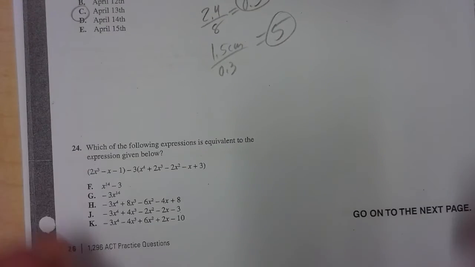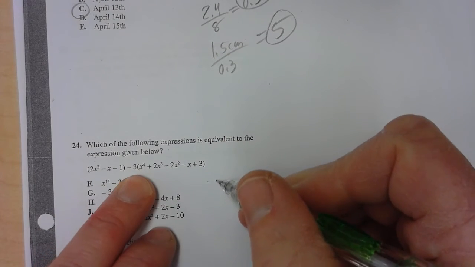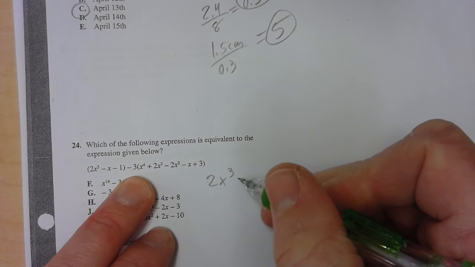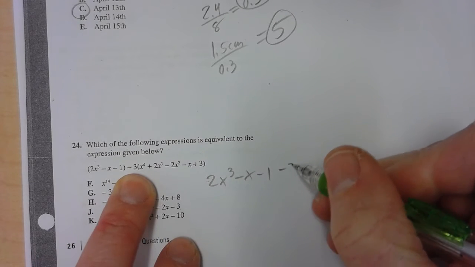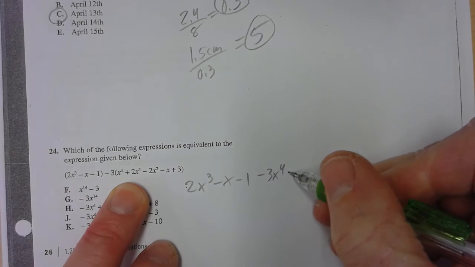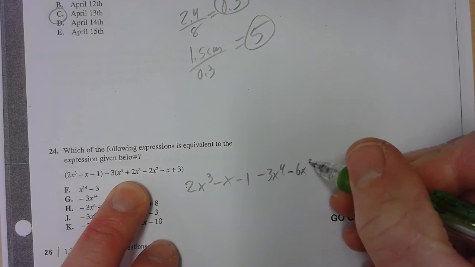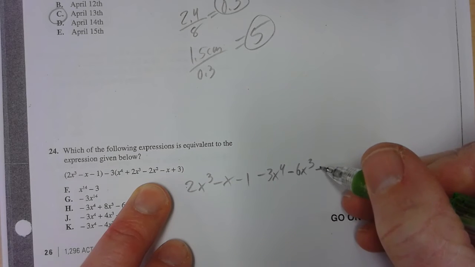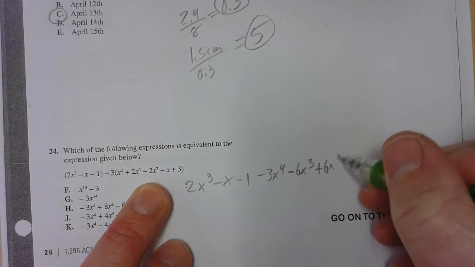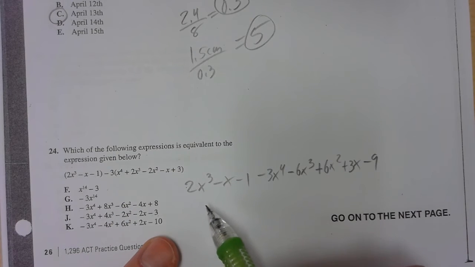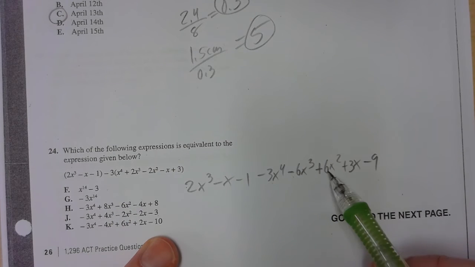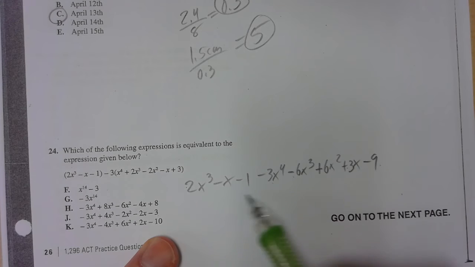This one here is just straight up simplifying the algebra. Distribute that, so it's 2x to the third minus x minus 1. Distribute the negative, -3x to the fourth minus 6x to the third plus 6x squared plus 3x minus 9. So boom, boom, boom, boom, boom, and then this.